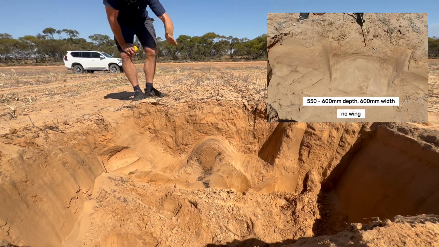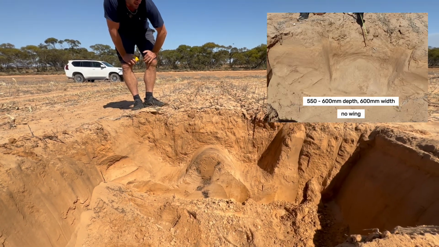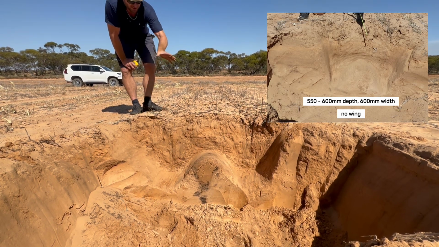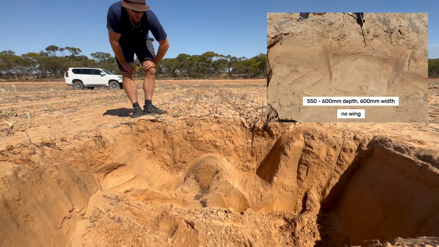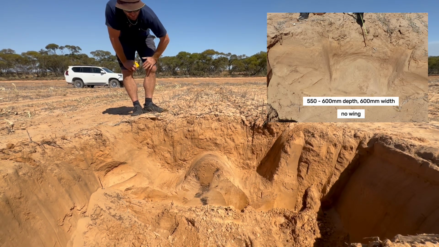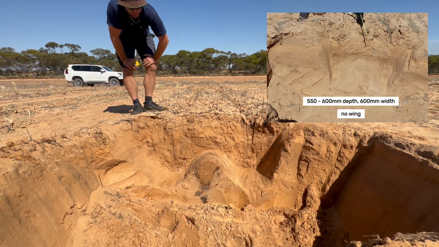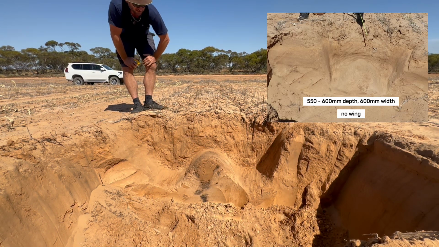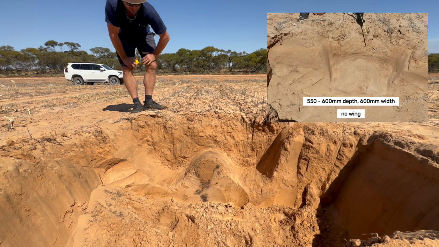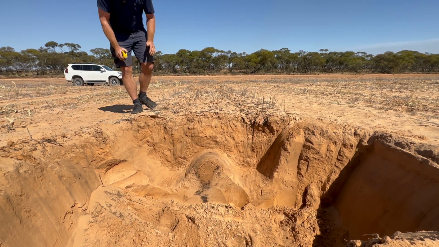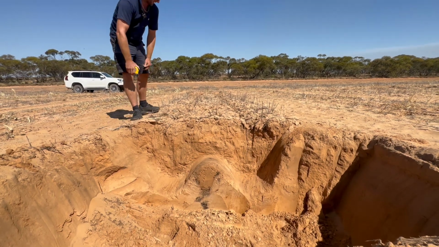So just by adding the wings, we can move our tines an extra 300 millimeters apart on the toolbar and loosen a similar area of soil. So compared with the single tine spacing with wings, we're obviously not loosening everything between the tines now, but we are doing a similar job to the unwinged tines at the standard spacing. So if we look next at what happens when we increase the spacing again, we can see what happens to the loosened area.